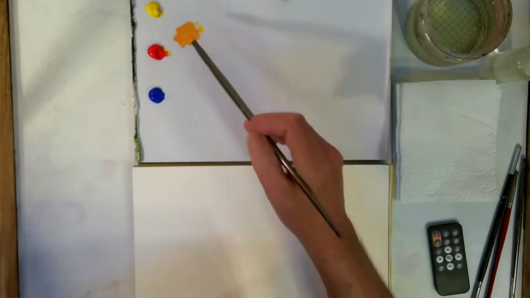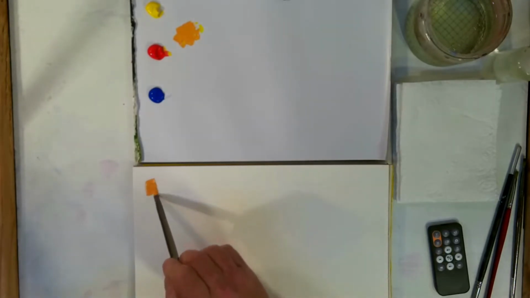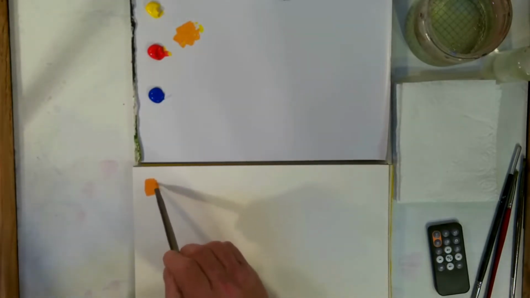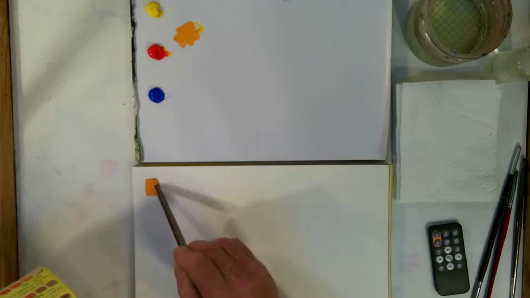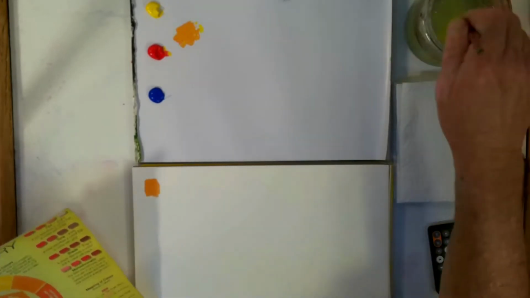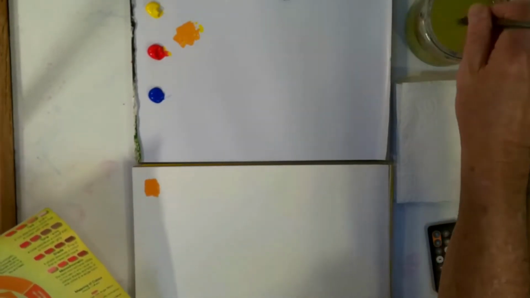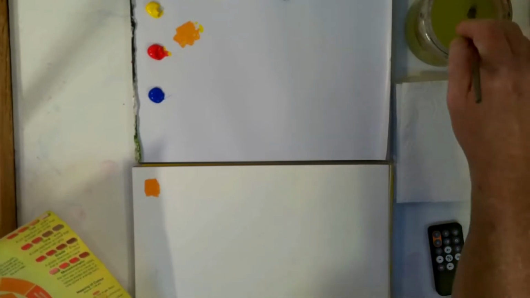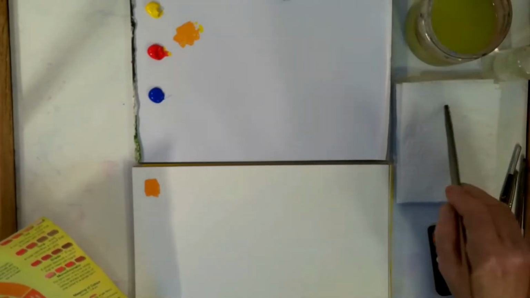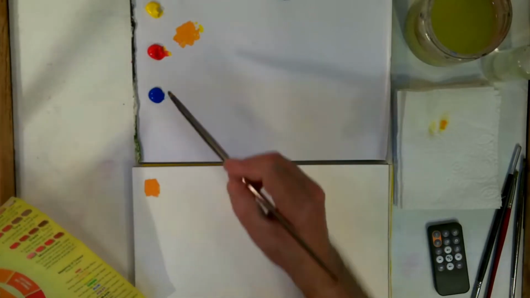Okay, so we've got orange. Okay, there's our first secondary color. Now we'll clean our brush off, just using water, and we'll go to violet. Blue and red make violet.